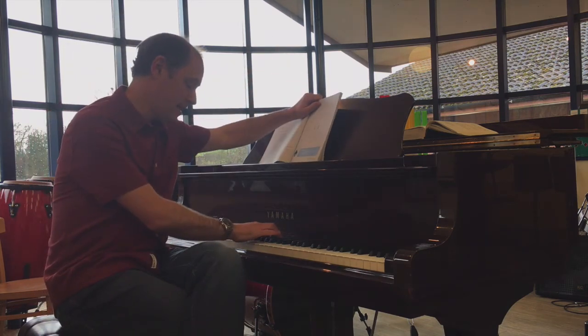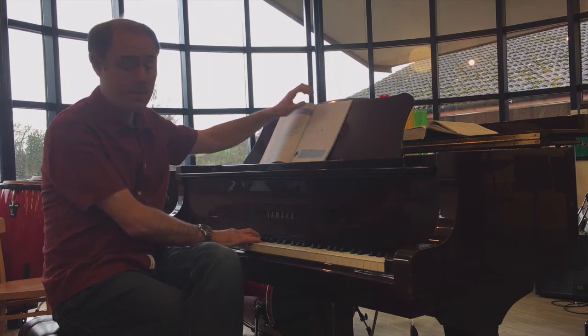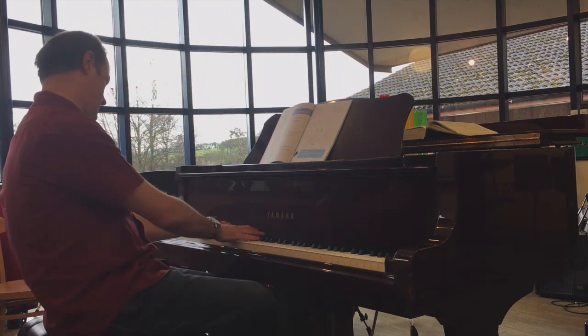So this is E flat, this is C minor. So I'll start with E flat.